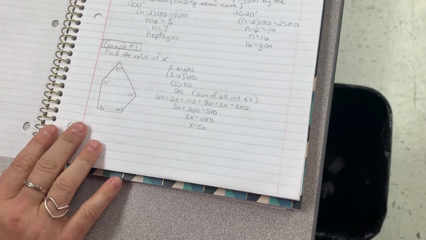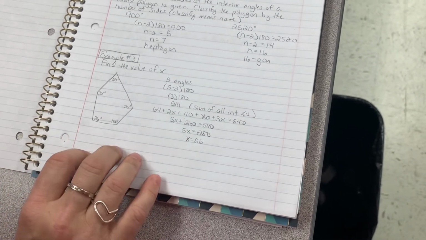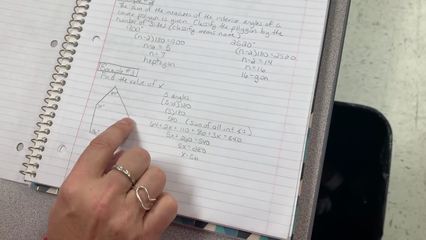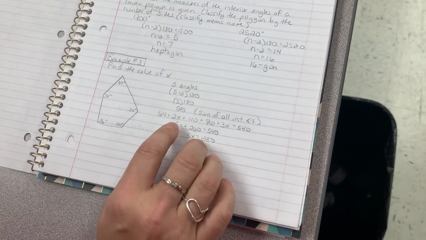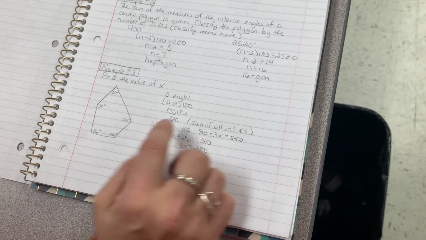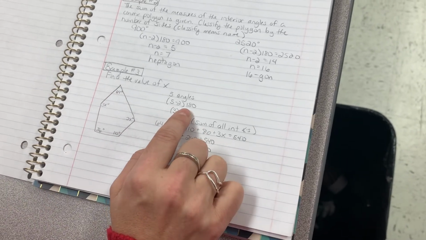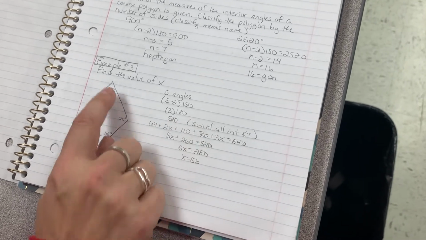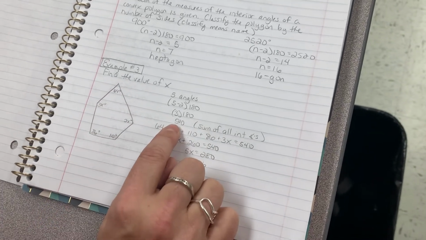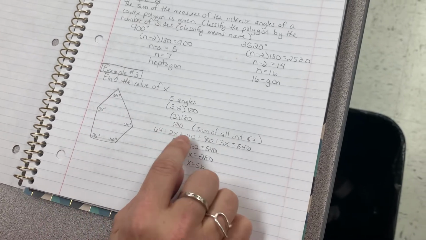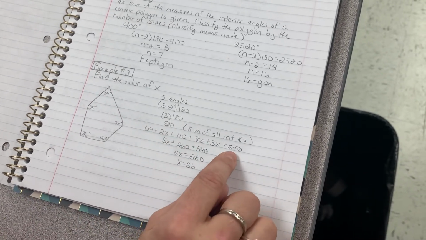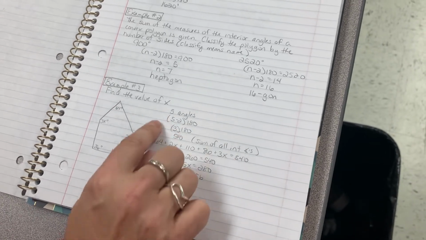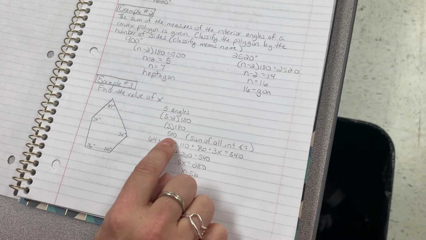Another example, finding the value of x. These problems are more than one step. We need to figure out what all of these inside angles add up to be. So we're going to use that formula we just talked about. It has 5 sides to it. So we did 5 minus 2 times 180, and that gives me a sum of 540. So when I add all of these angles up, it adds to 540. So I added 64, 2x, 110, 86, and 3x and got 540. Pretty simple equation to solve, x is 56. But this is important to know because you can't set up your equation without it.